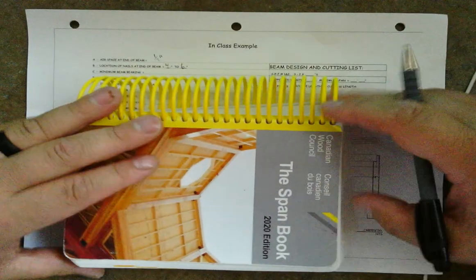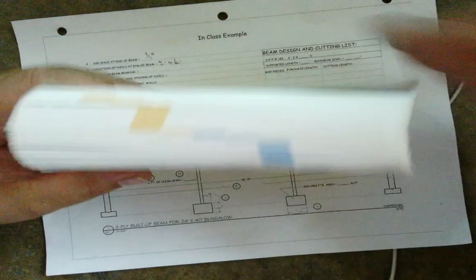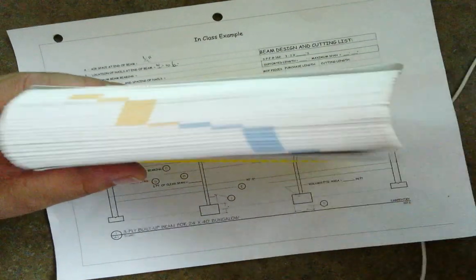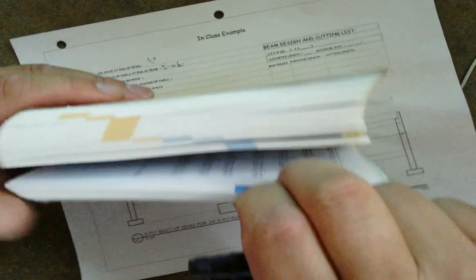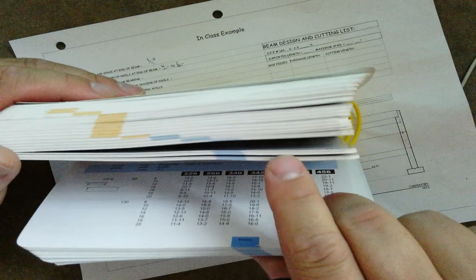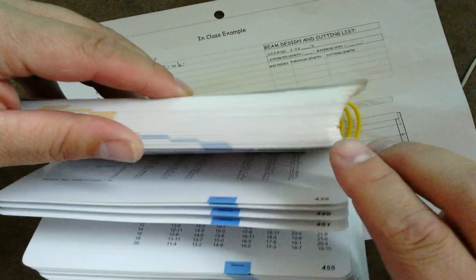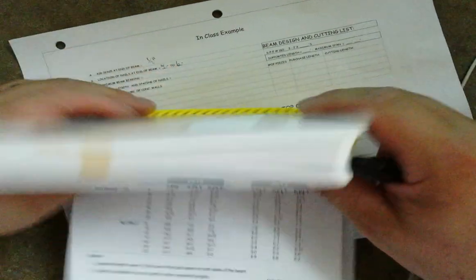If we go to the span book at the end, again, the yellow is metric. The blue there is imperial. Beam starts right here. Built-up beams is probably about there somewhere. I think I went a little too far, but around 405 is where I want to be.